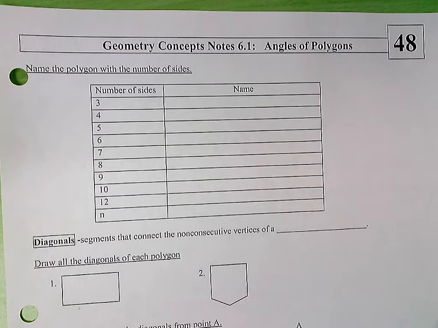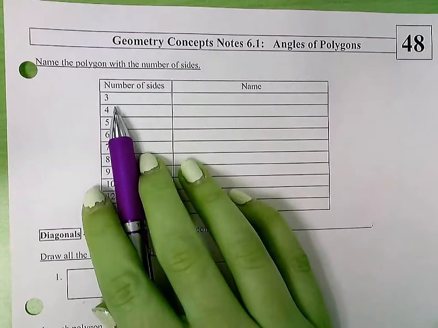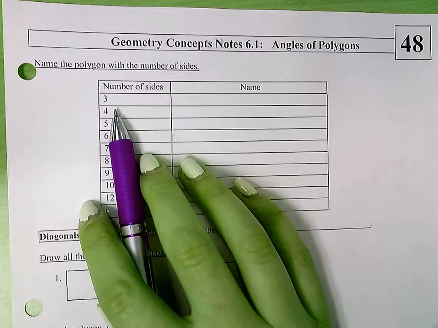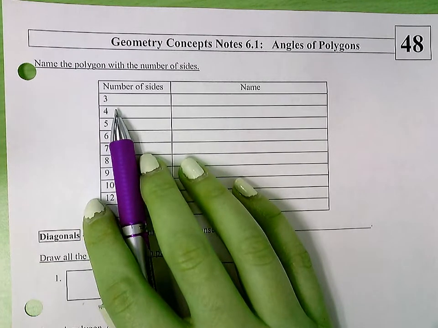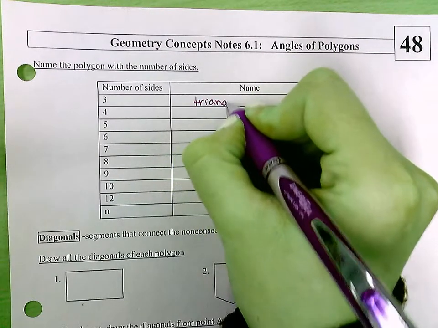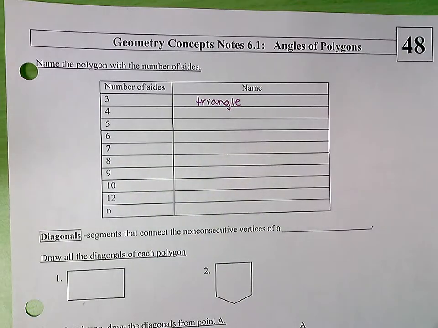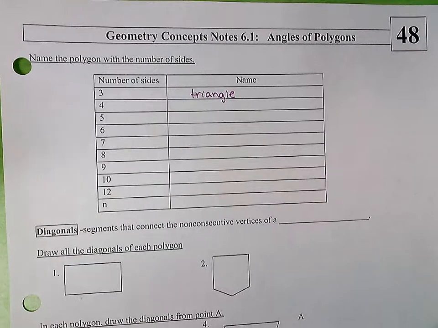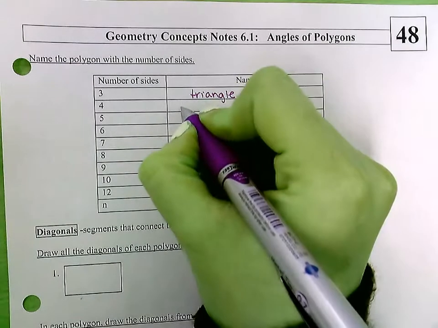All right, so first off, what I want to go over is the name of certain polygons depending upon how many sides they have. If a polygon has 3 sides, what's the name of that? A triangle. If it has 4 sides, it is a quadrilateral.